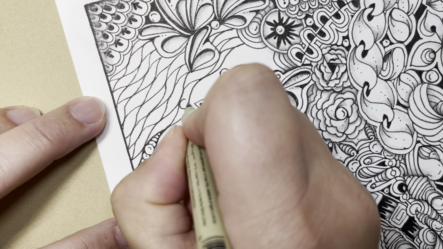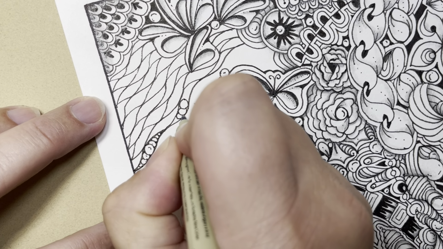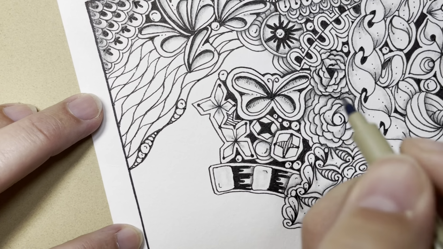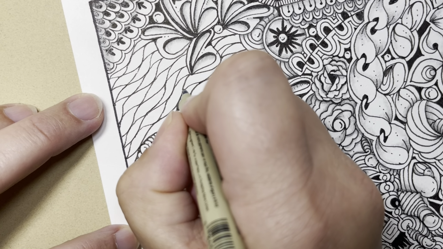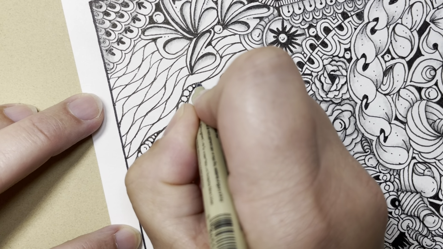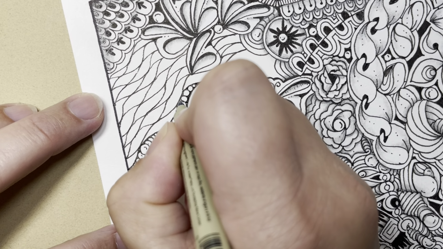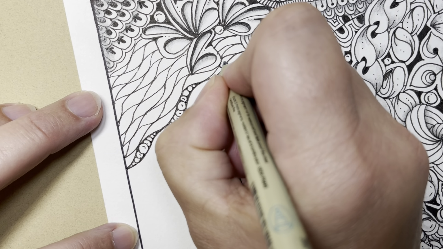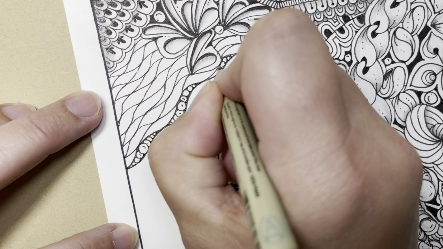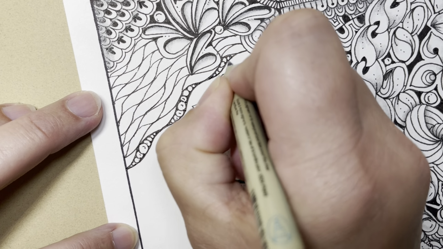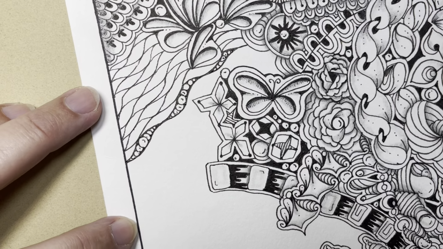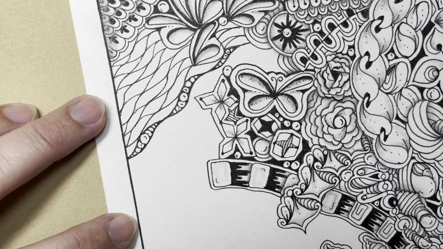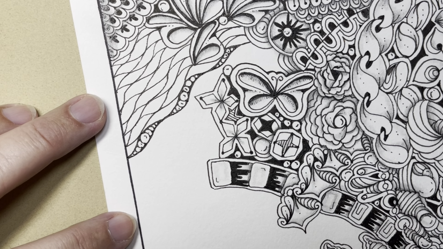So I'm going to do an orb in the middle, and then these little C shapes, filling in the little tiny empty areas. C shape. And filling them in. I've got one more right here to do. There we go. So as always, these are meant to be a starting point, and then you can play around and add whatever you would like.